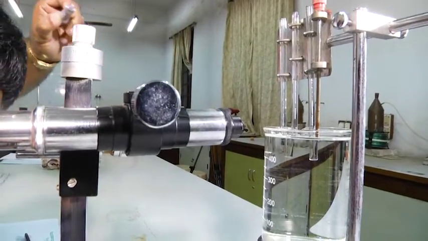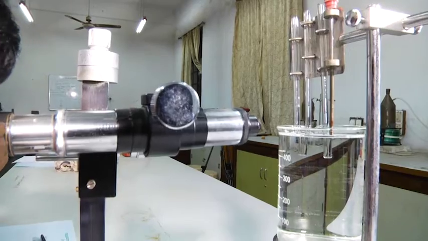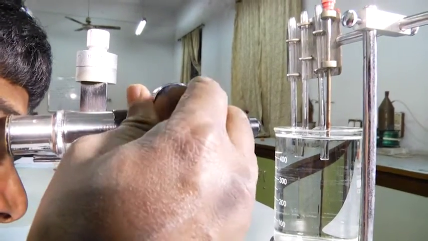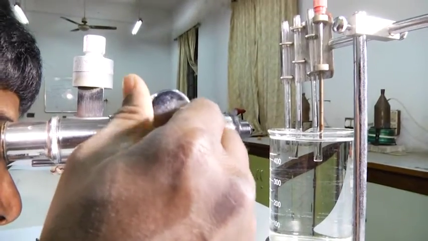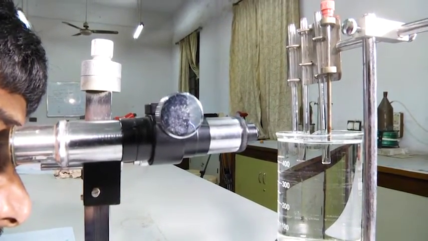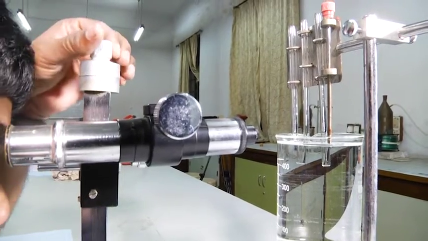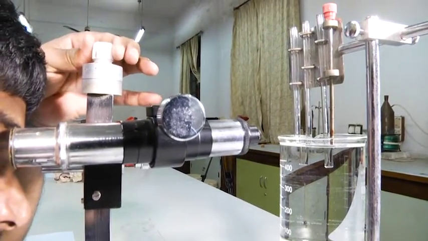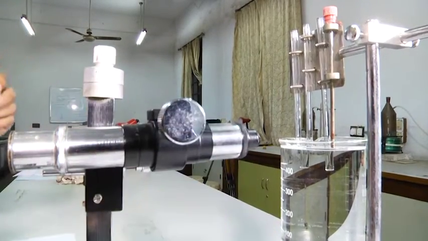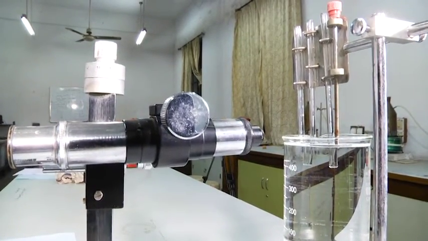Yes, we are focusing. So, this fine height adjustment you can see.